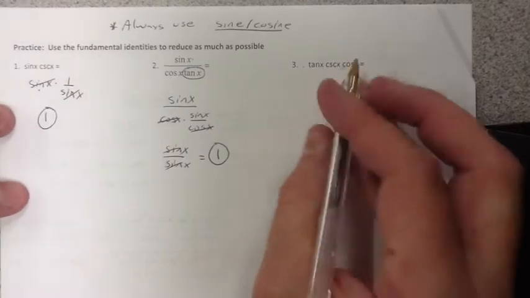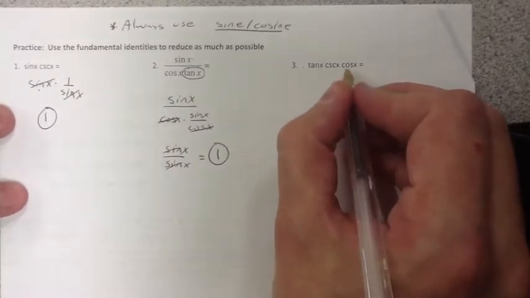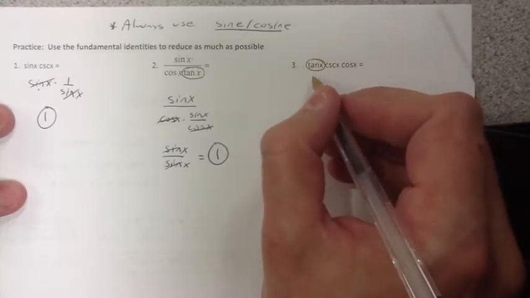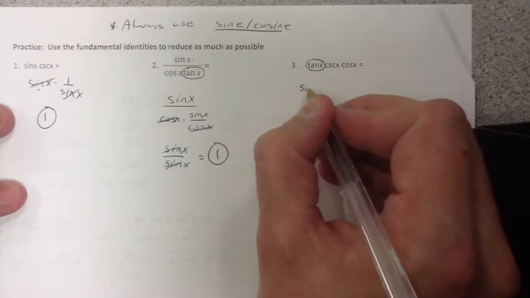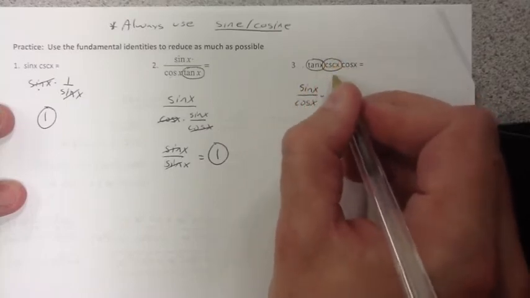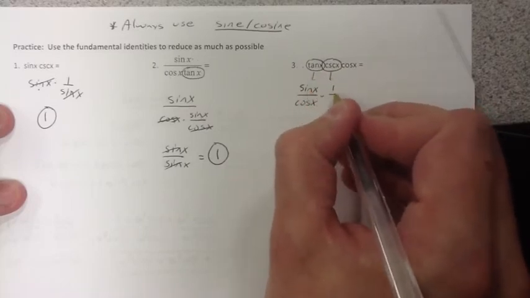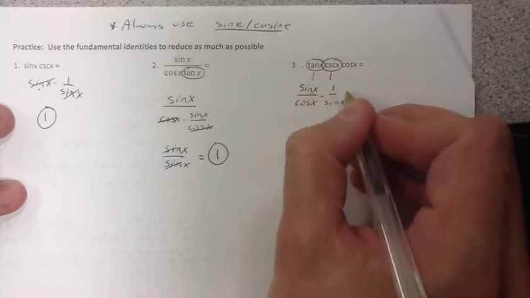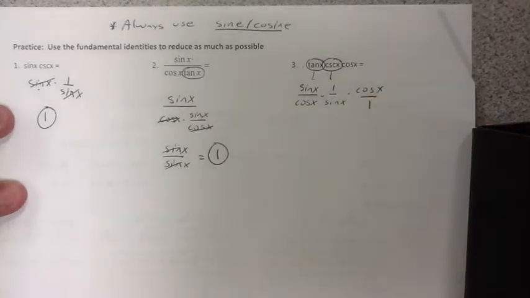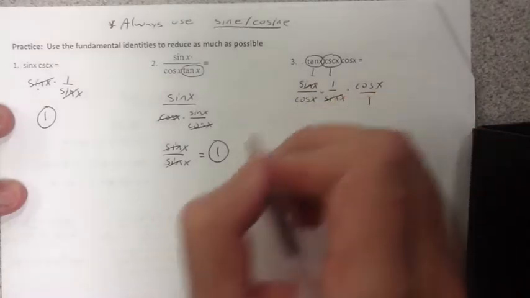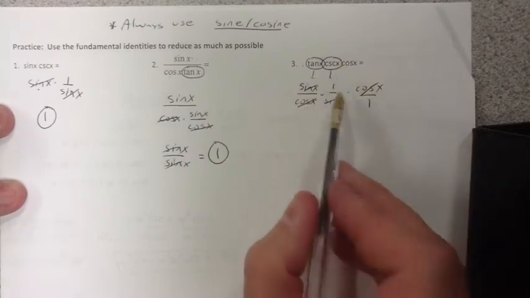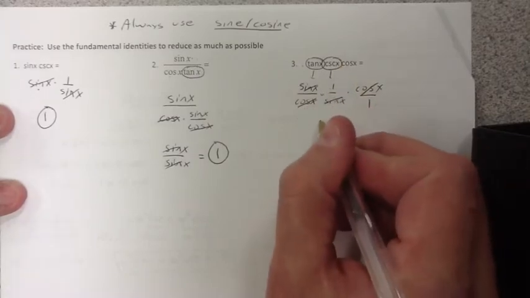I like it. Next one, tangent cosecant times the cosine. Switch everything. How can we write tangent? Very good. We can write this as sine x over the cosine of x. Cosecant we can write as 1 over the sine of x. And cosine, we're just going to leave it over 1. And I just cancel. Look, the sines cancel. The cosines cancel. And what are we left with? 1 over 1, which is just 1.